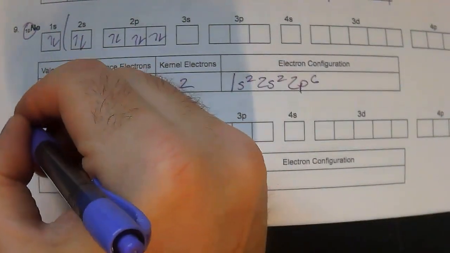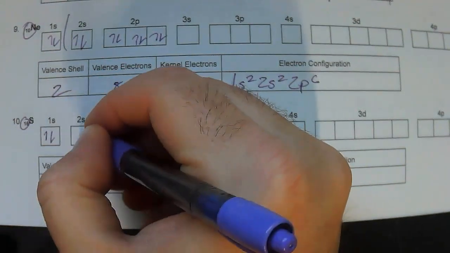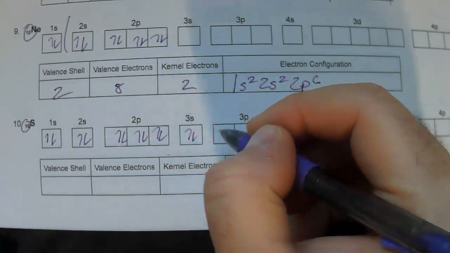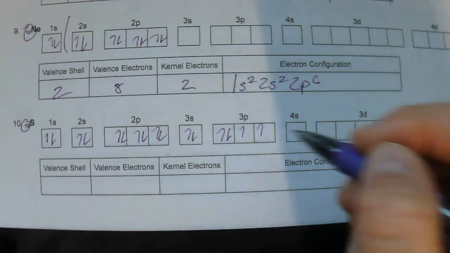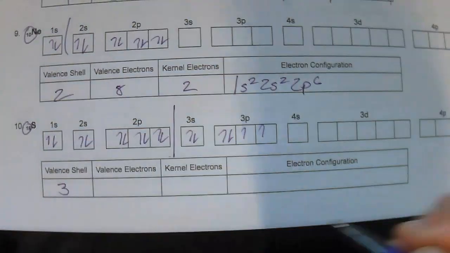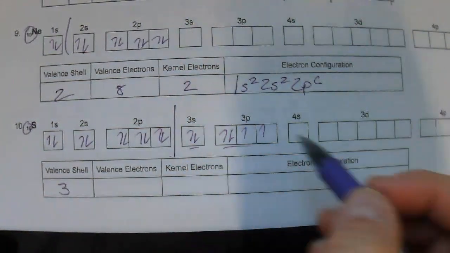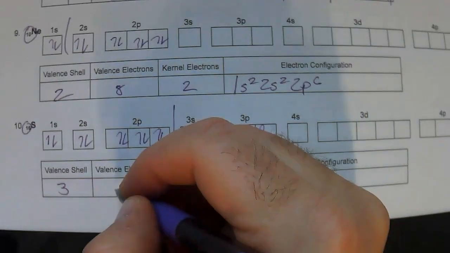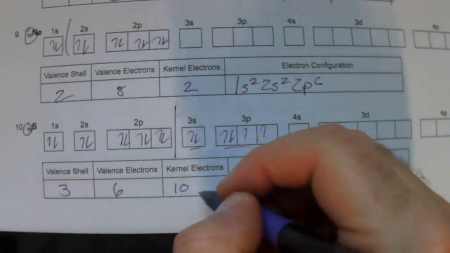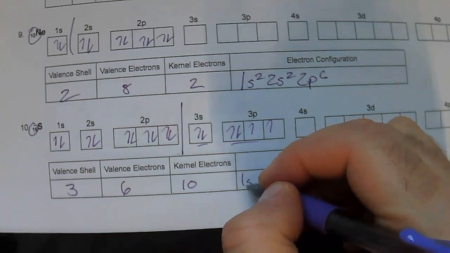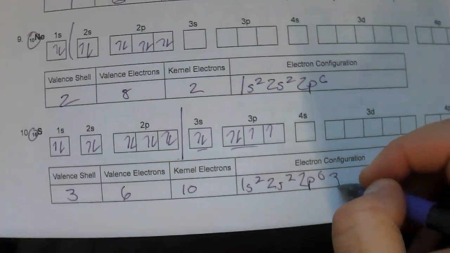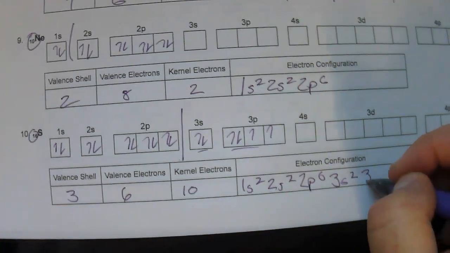And the last one is sulfur with 16. You do 1, 2, 3, 4, 5, 6, 7, 8, 9, 10, 11, 12, 13, 14, 15, 16. The valence shell is 3. Valence electrons are all electrons in the 3, there's no d's, so we don't have to worry about that. We add those up, we get 6. Kernel electrons is all the other ones, so that's 10. And the electron configuration is 1s2, 2s2, 2p6, 3s2, 3p4.